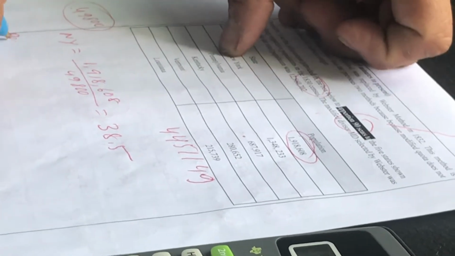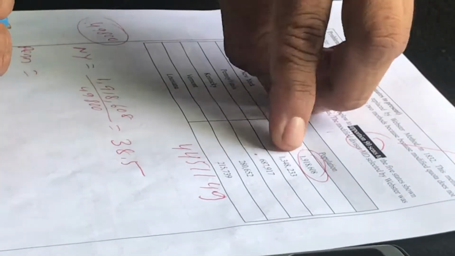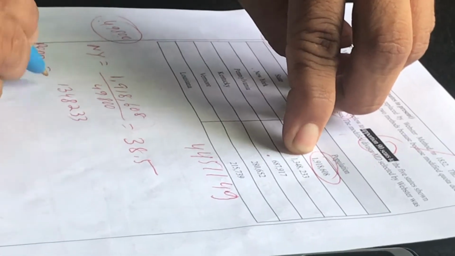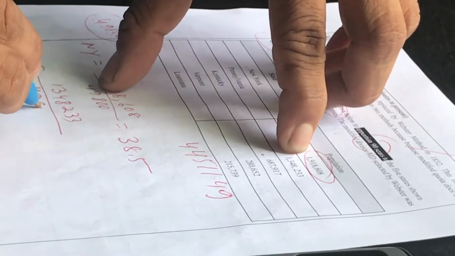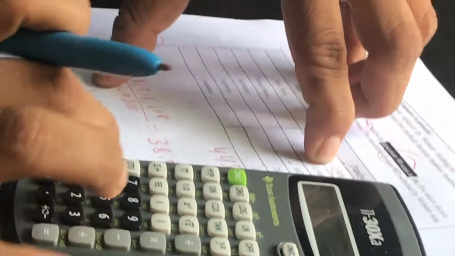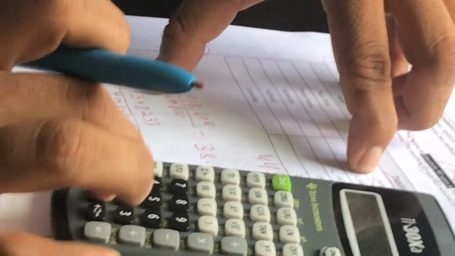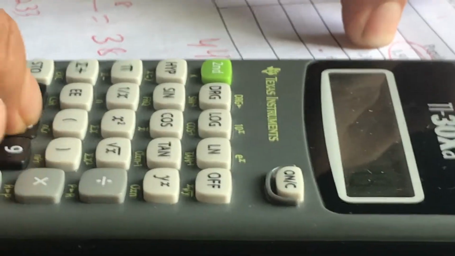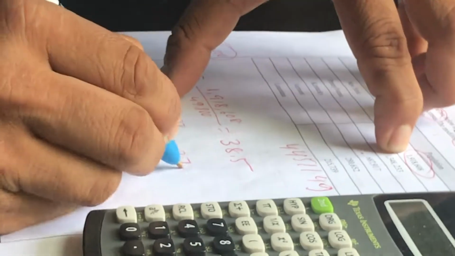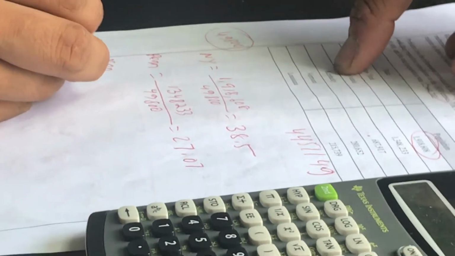Now let's do Penn. The population is 1348233, divided by 49800, and that gives us 27.07.